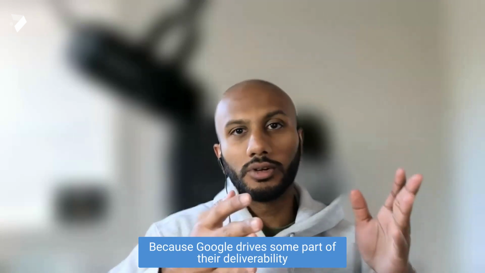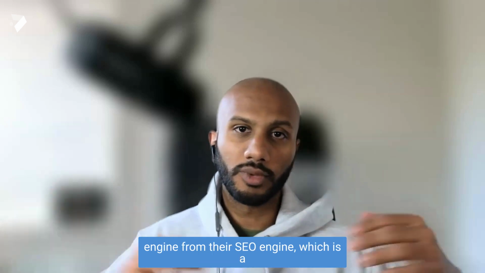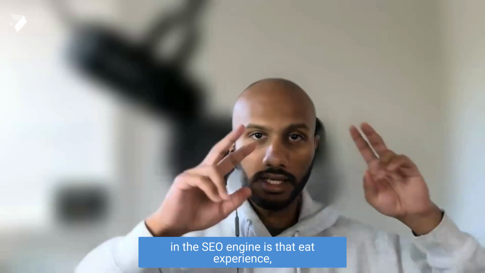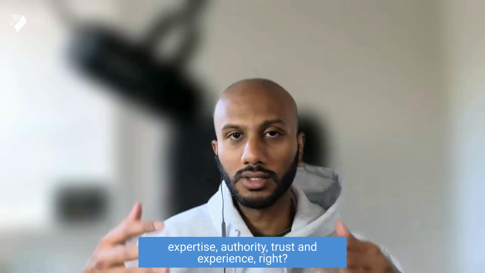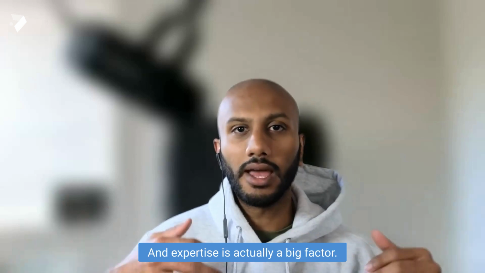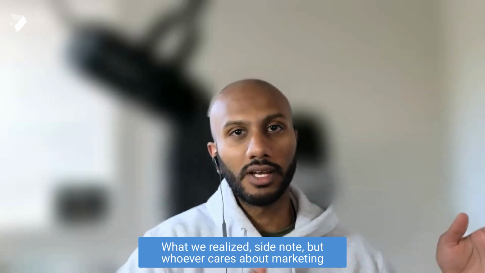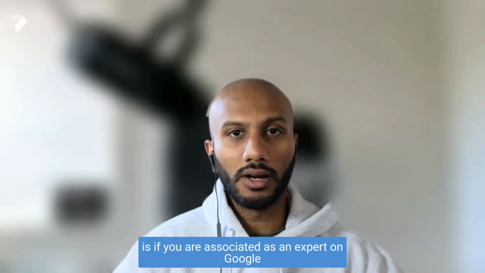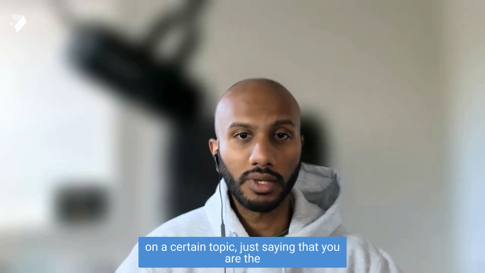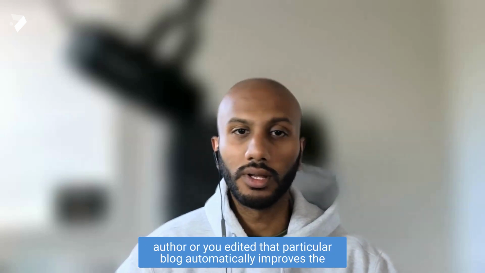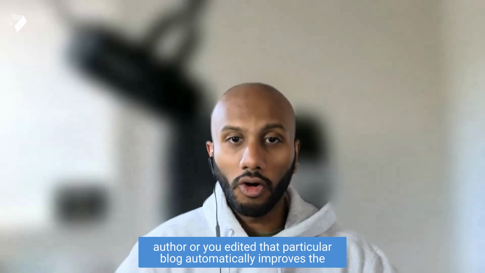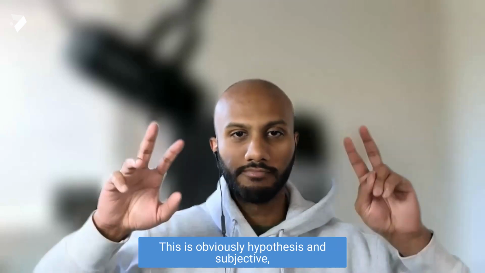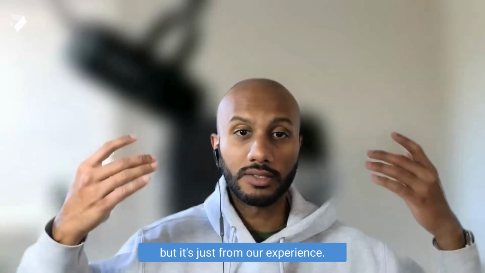Google derives some part of their deliverability engine from their SEO engine, which is a very intelligent engine. One of their pushes in the SEO engine is E-E-A-T: experience, expertise, authority, trust. And expertise is actually a big factor. What we realized, side note, for whoever cares about marketing, is that if you are associated as an expert on Google on a certain topic, just saying that you are the author or you edited that particular blog automatically improves the chance of that article ranking higher. This is obviously hypothesis and subjective, but it's just from our experience.